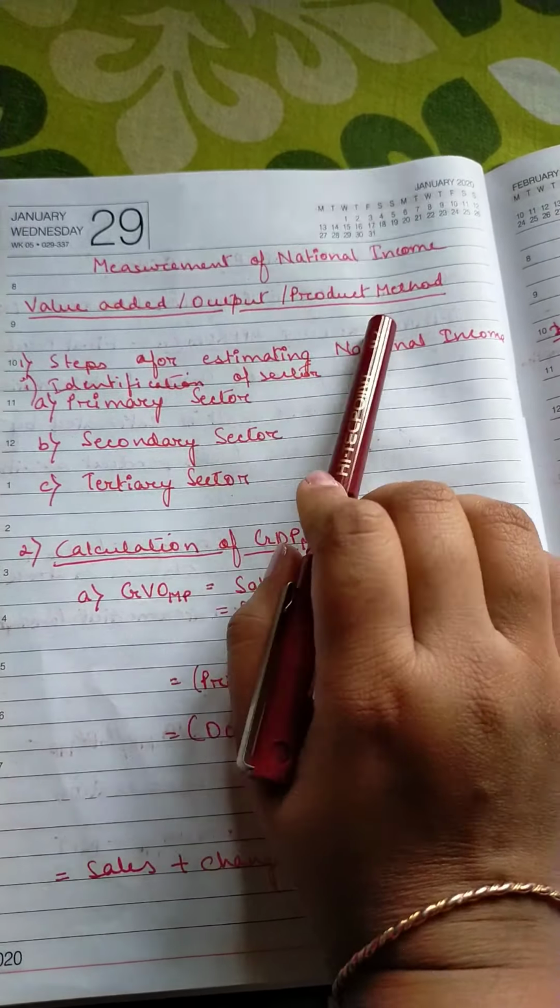So domestic sales is given how much? It is given 4,000 plus exports is given 1,000. Change in stock not given, keep it 0, because closing stock and opening stock are also not given, so we can't find out change in stock, keep that 0. That is 5,000.